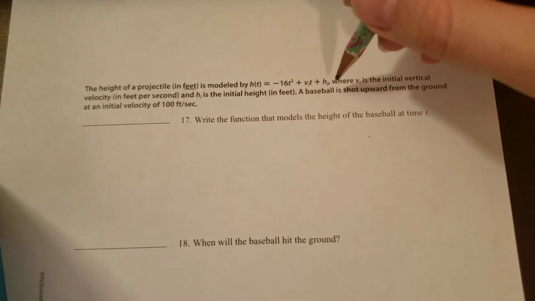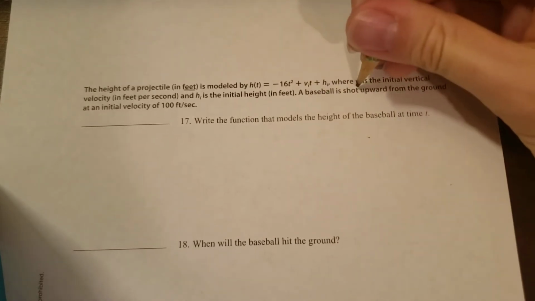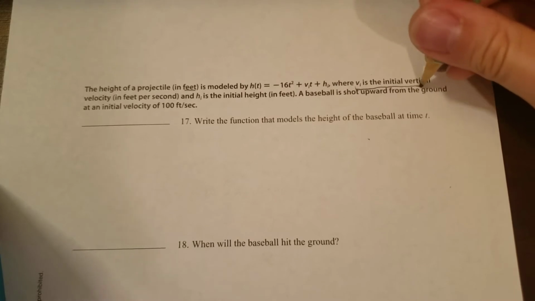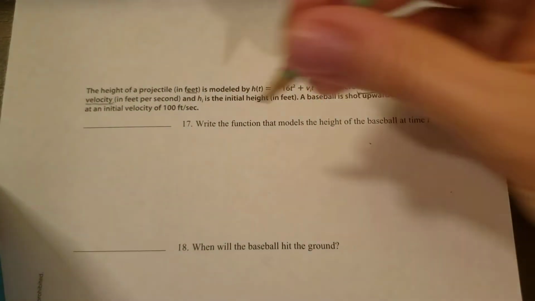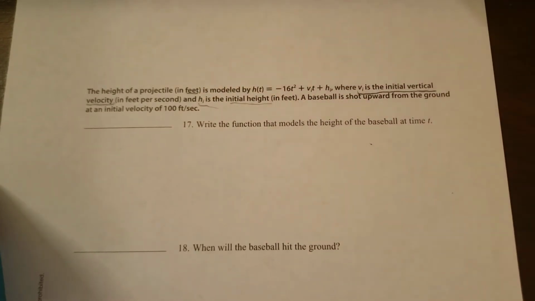This little subscript i means initial, where vi is the initial vertical velocity it says, and hi is the initial height in feet.